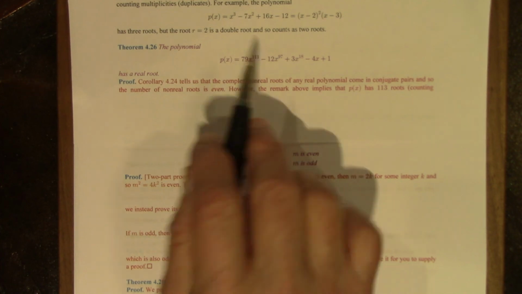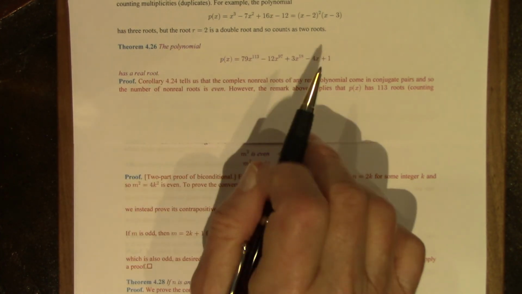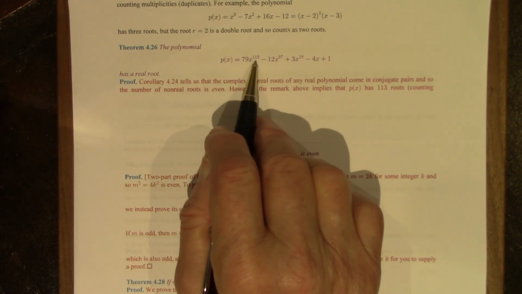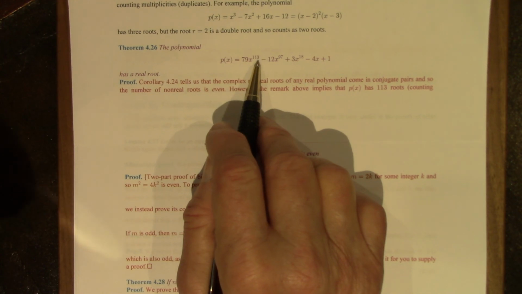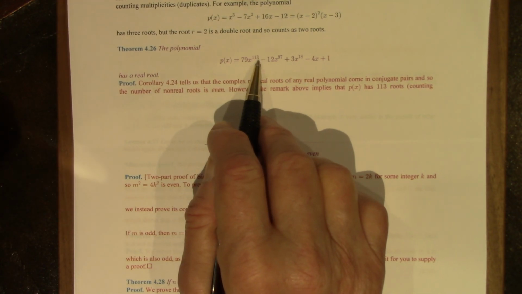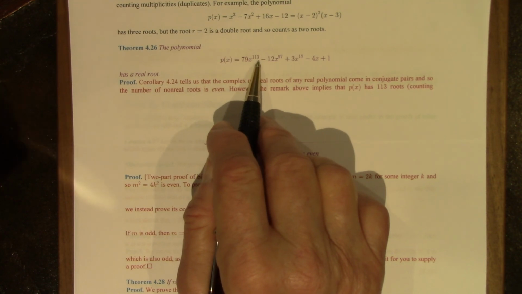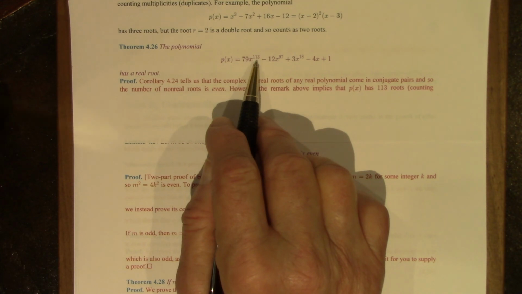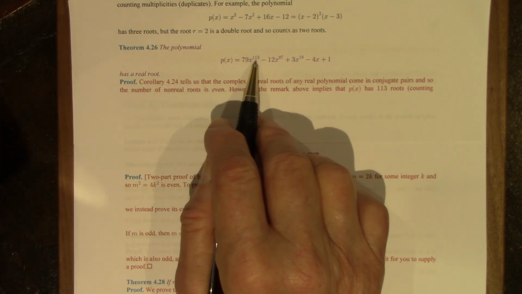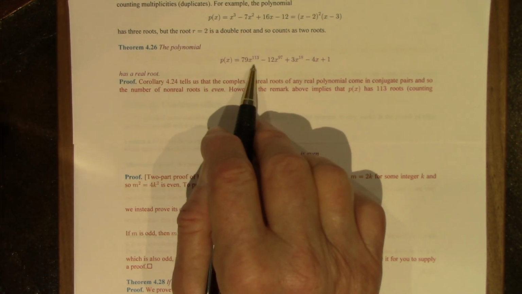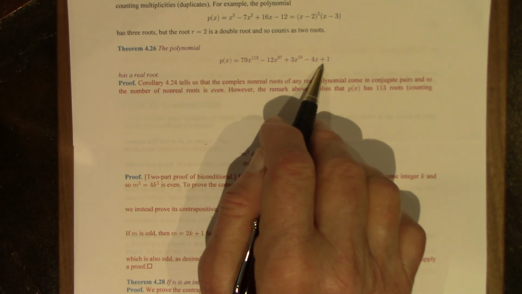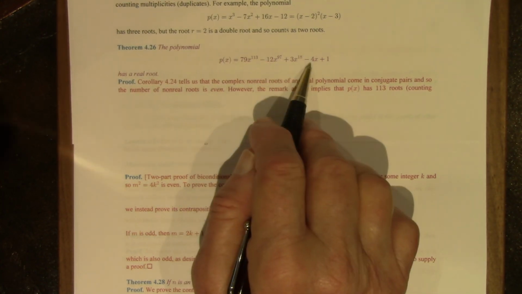But the fundamental theorem of algebra tells us that there are 113 roots, counting multiplicity. That means one of the roots, at least, is not non-real, in other words, is real. So there is a real root of this polynomial. Okay? Even though we don't know what it is.